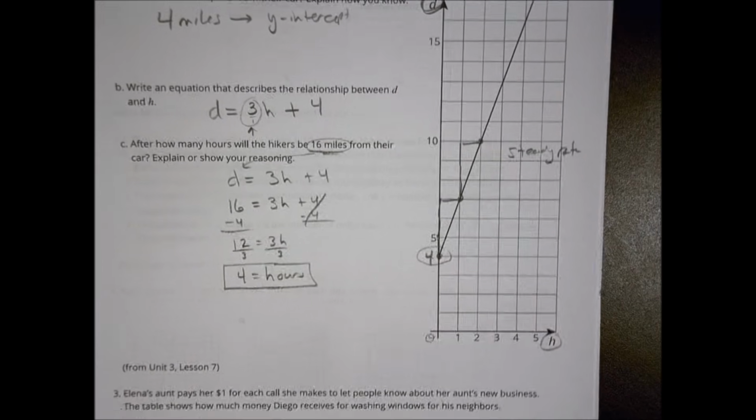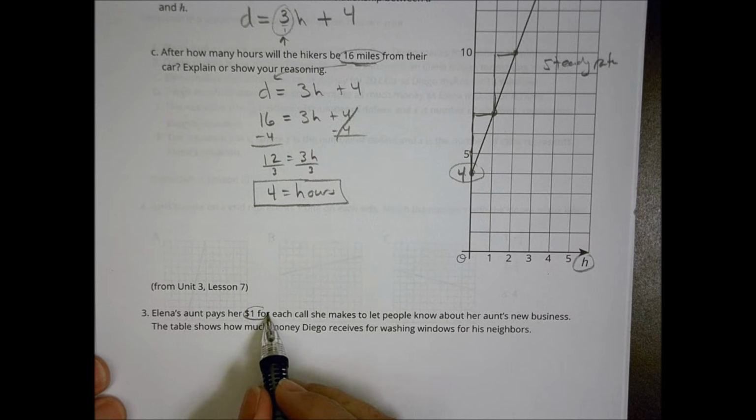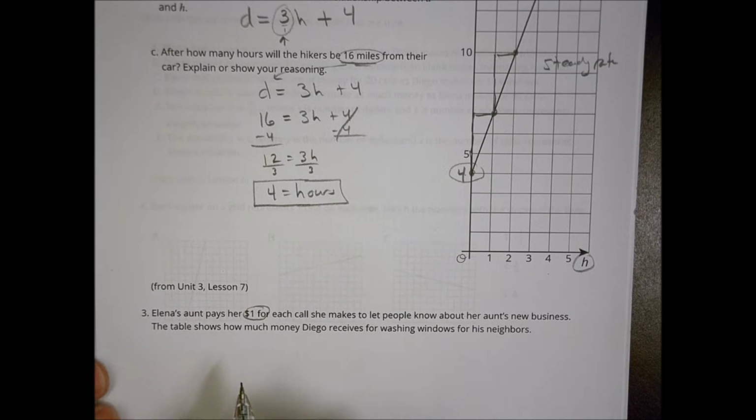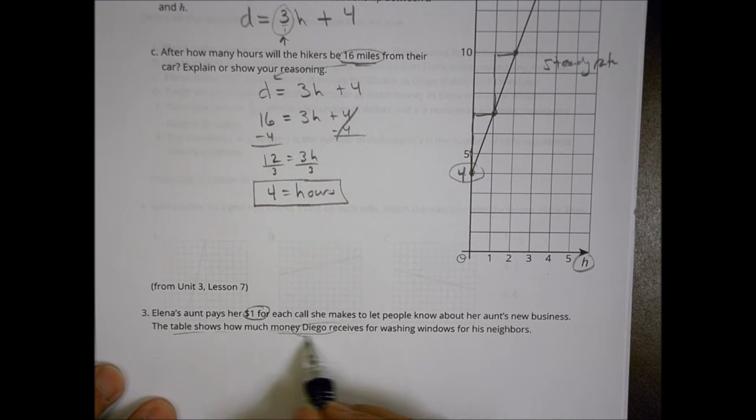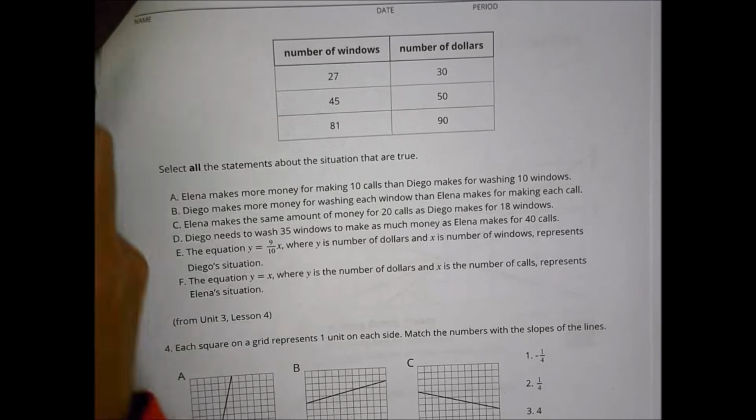All right, next question. Elena's aunt pays her $1 for each call she makes to let people know about her aunt's new business. The table shows how much Diego gets for washing windows. So Elena is $1 per call. Gotta keep that in mind. So let's go to our table. Let's take a look at Diego here.